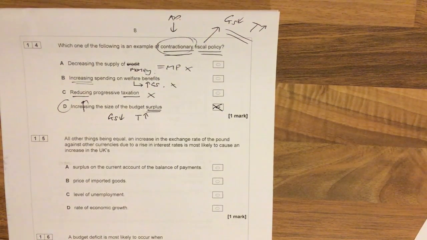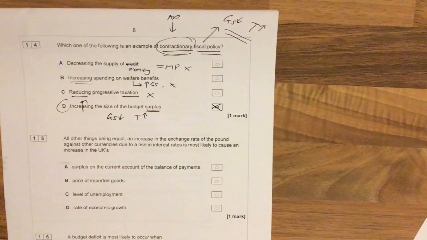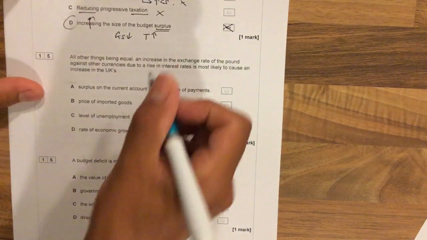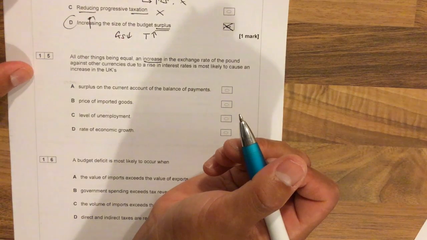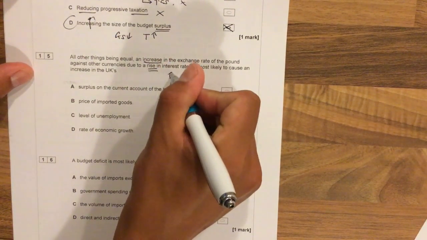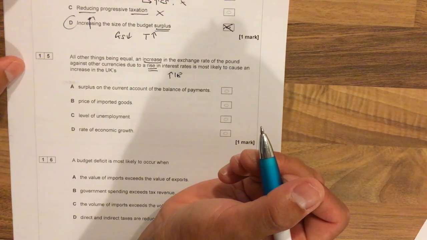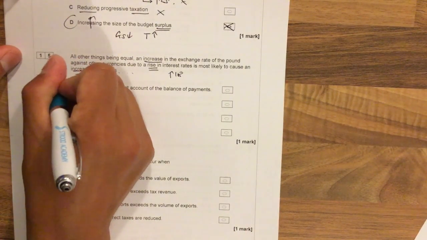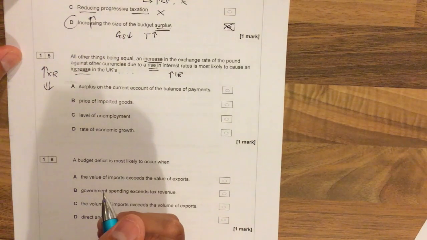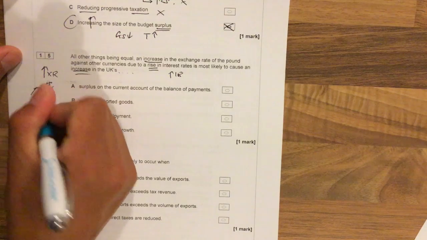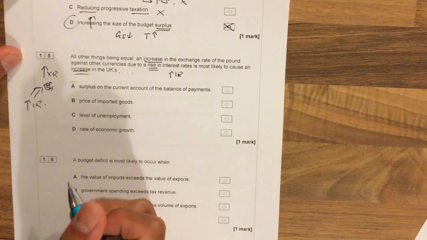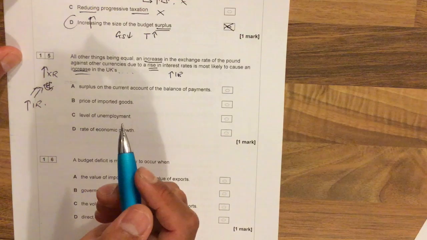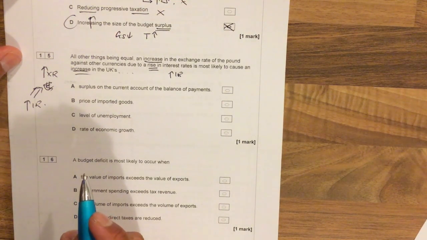Okay, let's go on to 15. All other things being equal, an increase in the exchange rate of the pound against other currencies due to a rise in interest rates is most likely to cause an increase in the UK's... So there was a rise in interest rates and it caused, I'm guessing because of hot money inflows, the strength of the pound to go up. Okay, and it's caused the increase in something. Let's just go through that then.